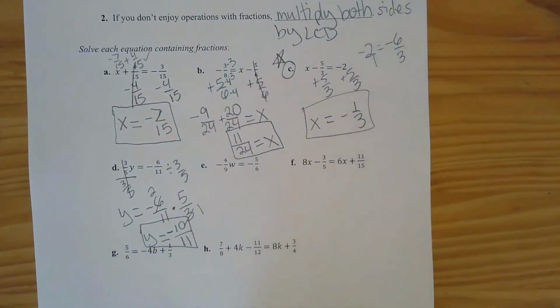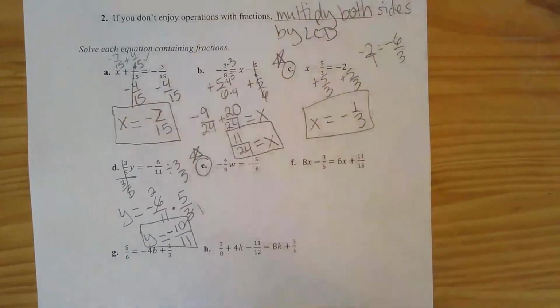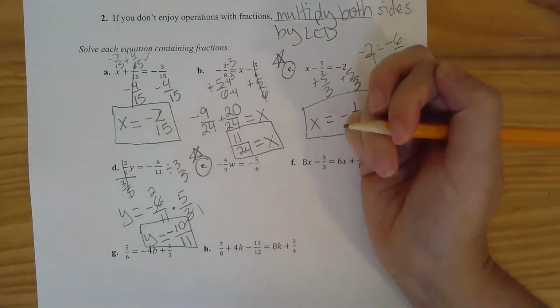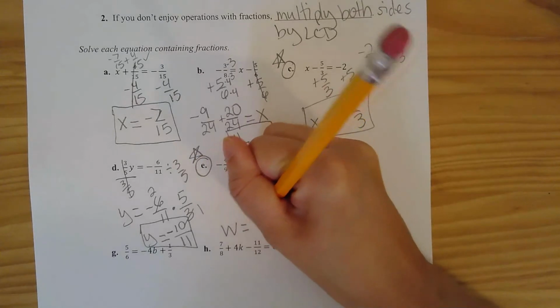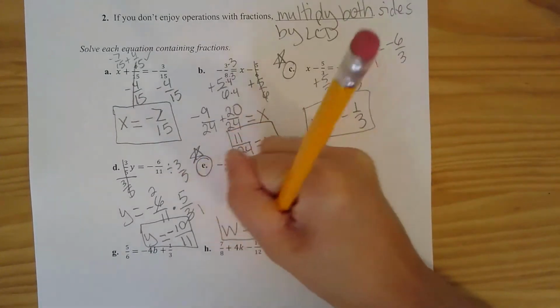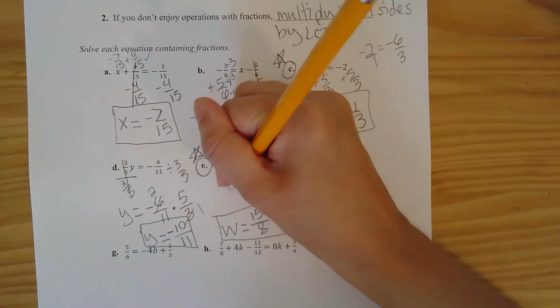E is very similar. So I'm going to let you guys try E for a second. So go ahead and pause your videos again. Go ahead and try part E. And I will give you the answer for E in 3, 2, 1. You should get W equals 15/8. So what you're going to do in part E is divide both sides by negative 4/9.